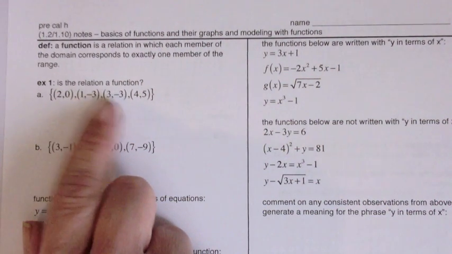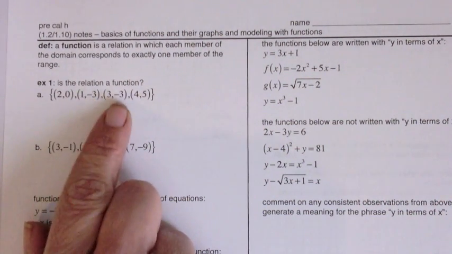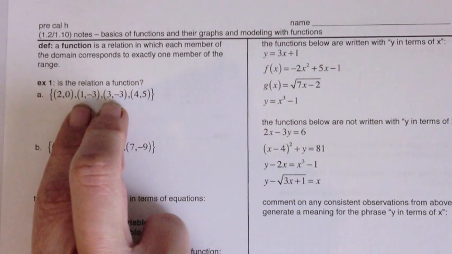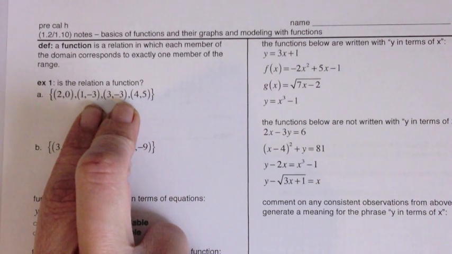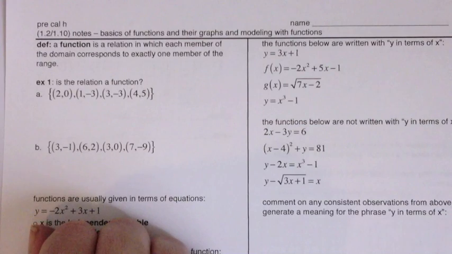It just so happens that two different x's go to the same y, just like two different boys can ask the same girl to the prom because she's super sweet. She has the best personality ever. So this type of situation here is an example of a function.